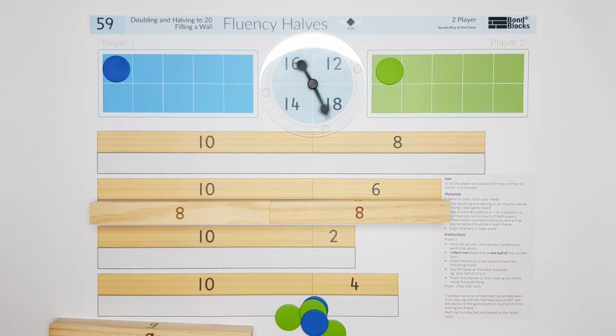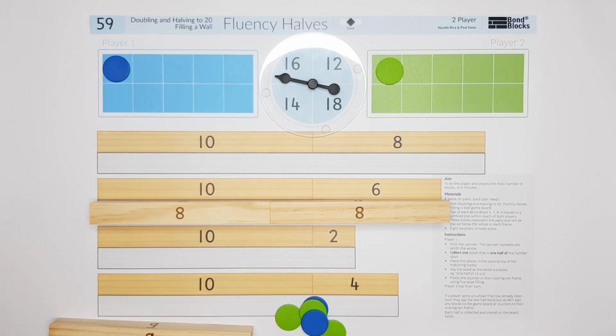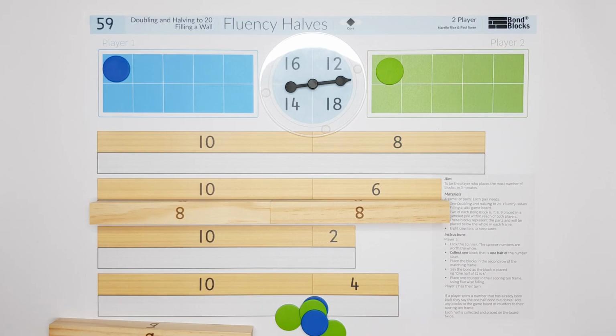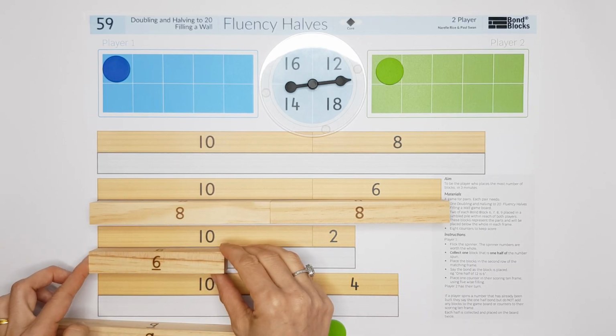Player 2, they're unlucky. They spun 16 again and they say 1/2 of 16 is 8, but they can't place a block or a counter because it's been filled. Player 2 has their turn and they spin 12. They say 1/2 of 12 is 6 and they place the 6 block.